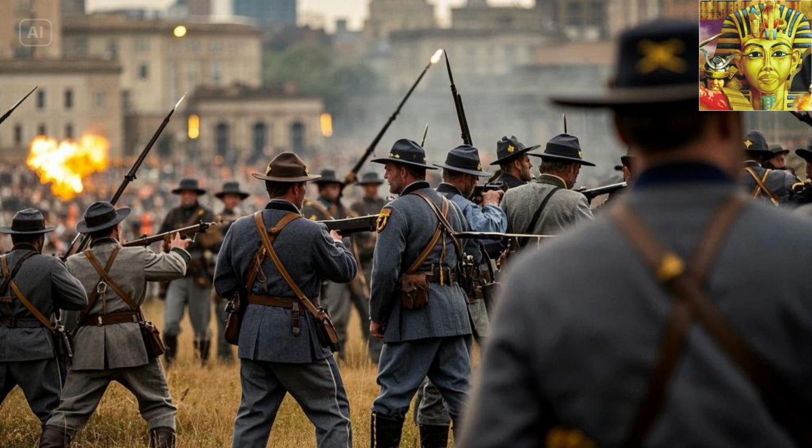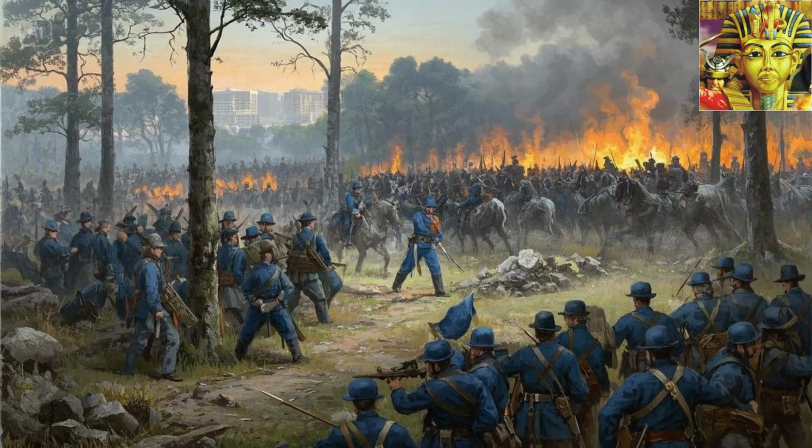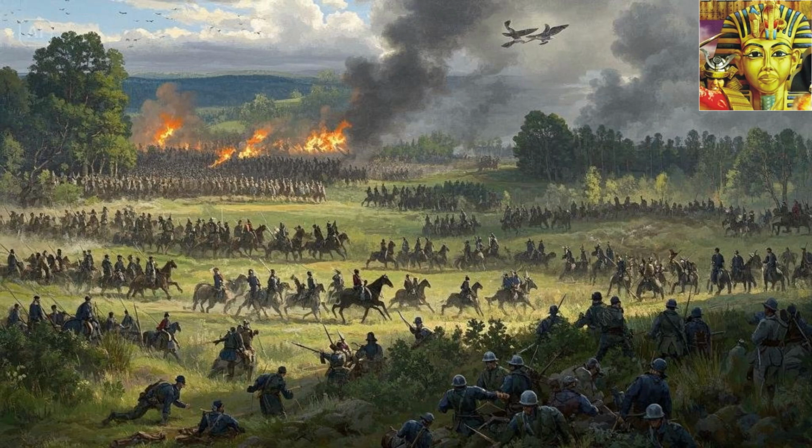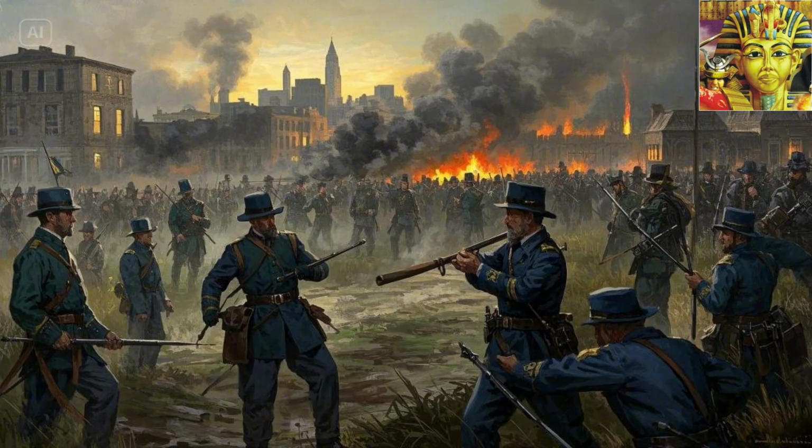The Battle of Atlanta began on July 22, 1864, when Hood launched a series of attacks on Sherman's forces. The fighting was intense and bloody, with heavy casualties on both sides. Despite initial Confederate successes, the Union Army managed to repel Hood's assaults and maintain its position around the city.